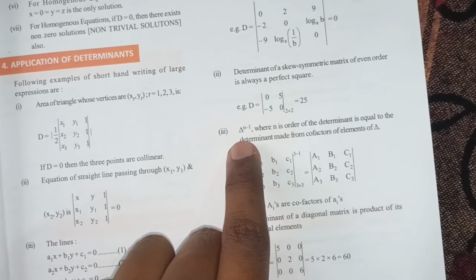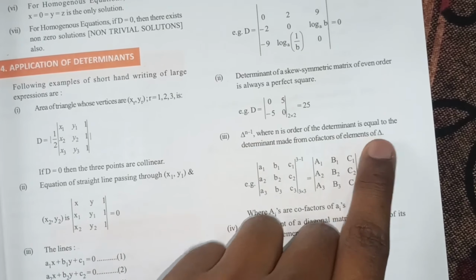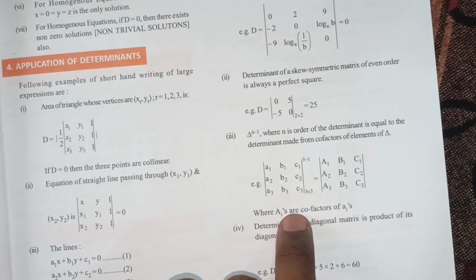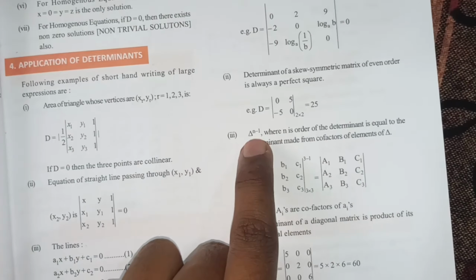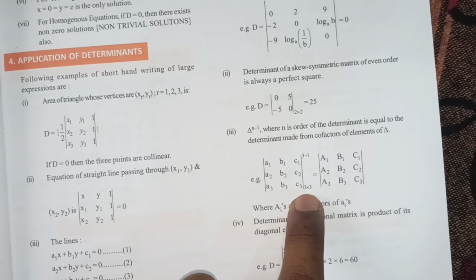Delta to the power n minus 1, where n is the order of the determinant, is equal to the determinant made from the cofactors of the elements of the determinant. So here the power is n minus 1, where n is the order, rows times columns.